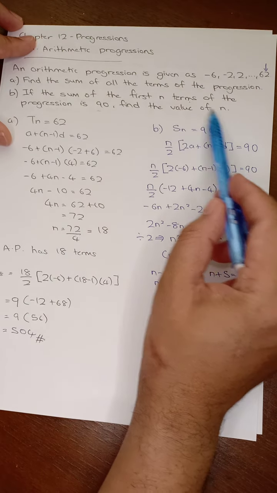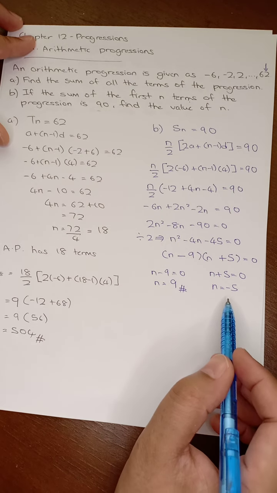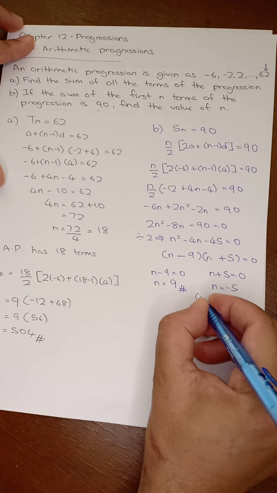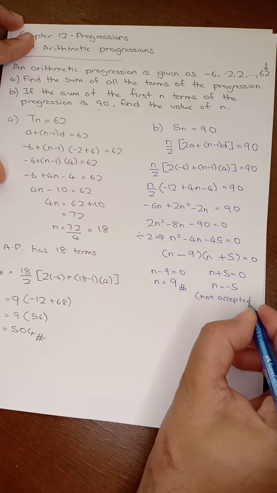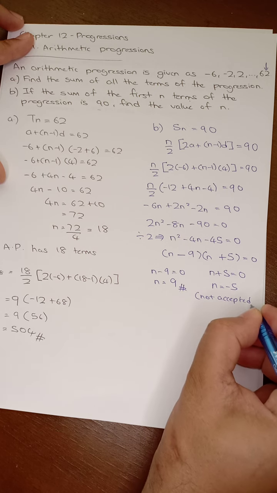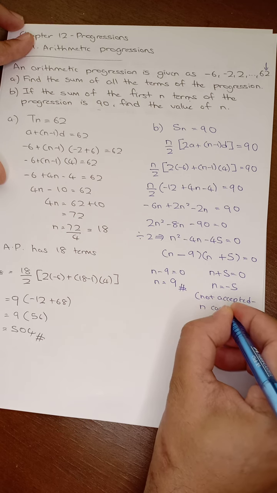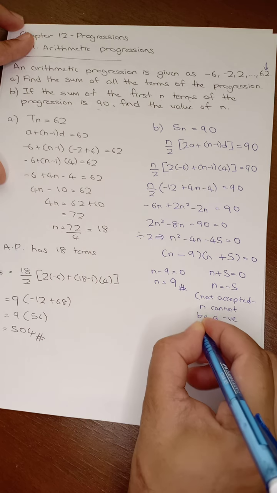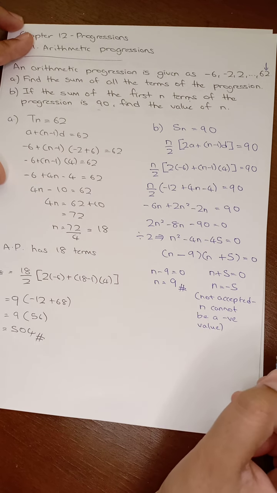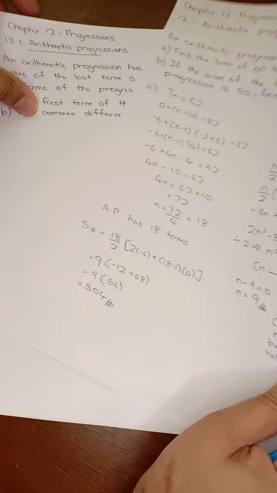N is the number of terms. The number of terms can't be a negative value. So we can write that not accepted. N cannot be a negative value. Okay, that will be the answer. So our only answer is n equals to 9. Okay, moving on to the next question.